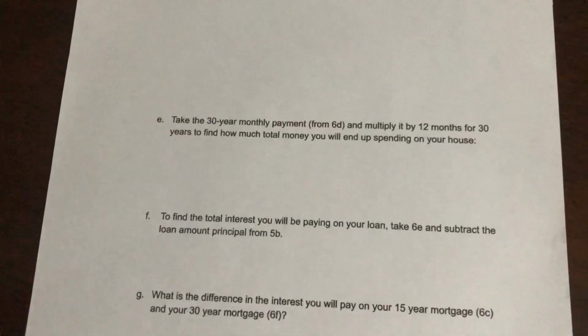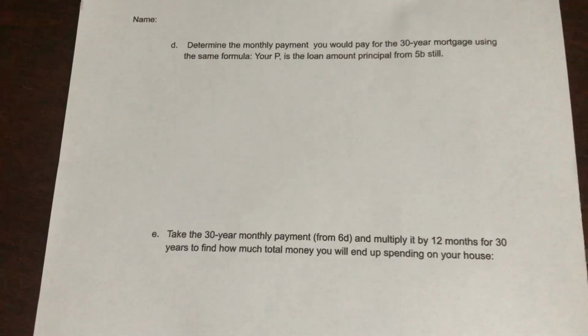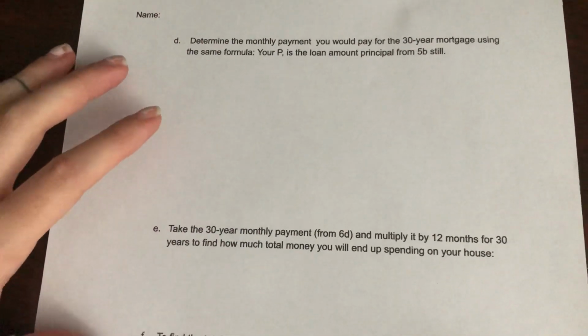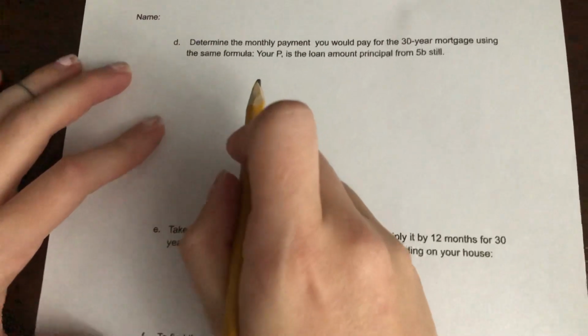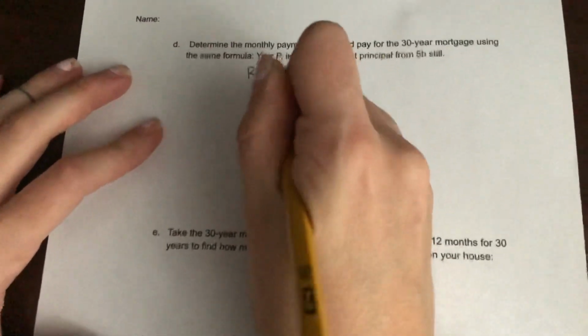which is what we're going to do next. So flipping the page, if we're looking at 6D, it says determine your monthly payment when doing the 30-year mortgage. So our variables are going to change, but our formula is not. So I'm going to rewrite the formula from the previous page.